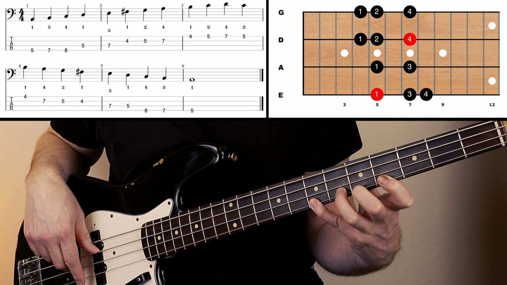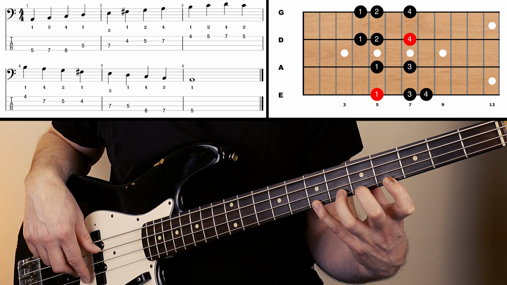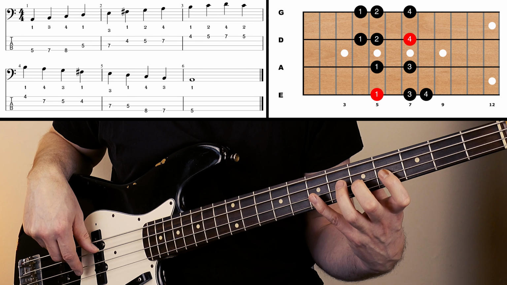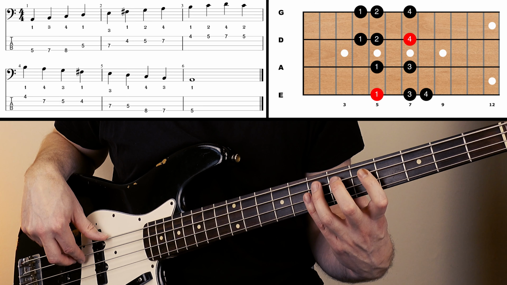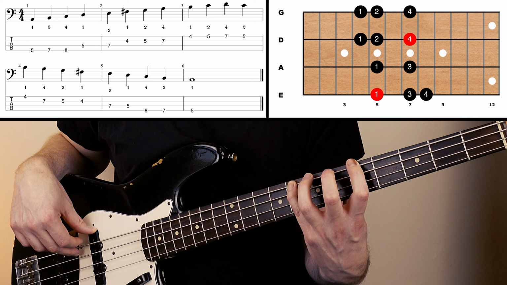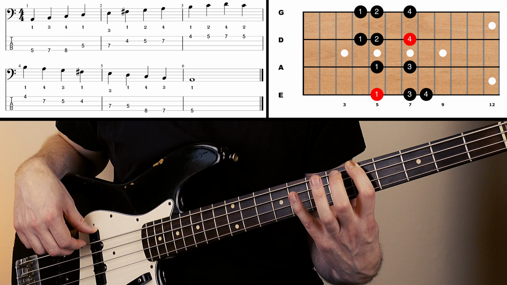1-2-4, and then we're going to come back down the scale, so it will be 4-2-1, 4-2-1. We need to do a slight shift, 3-1, 4-3-1.